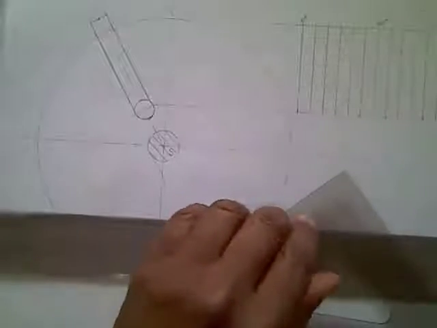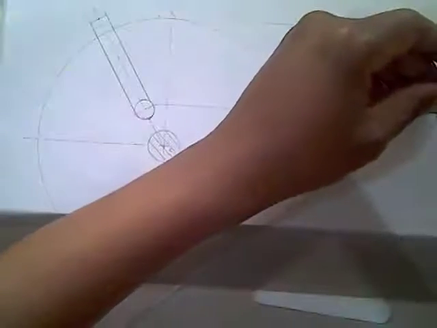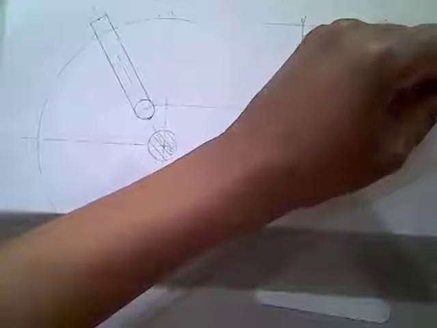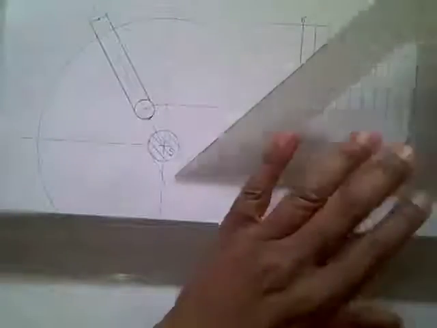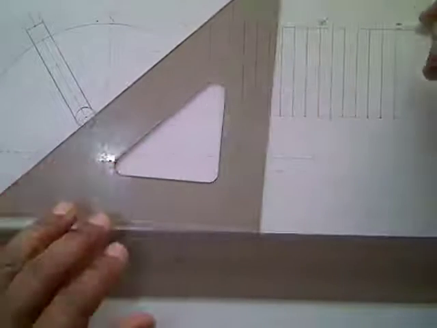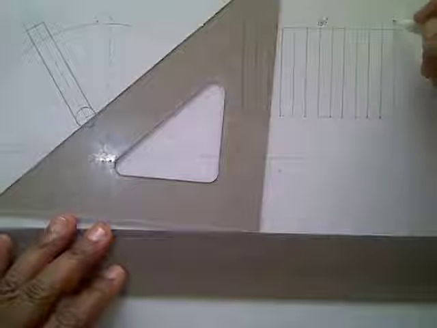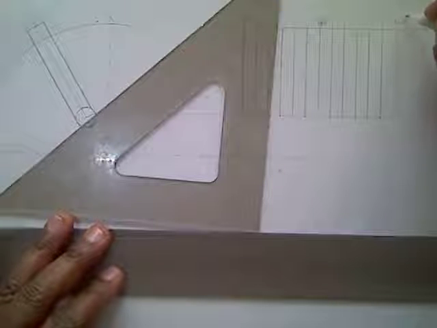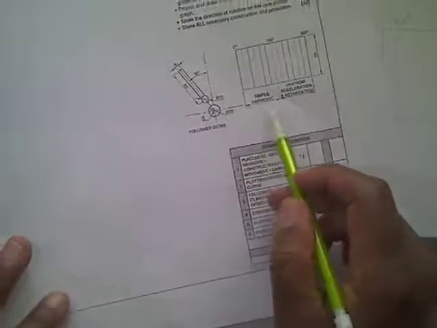The last one is 360. It's 360. You don't see the last one. I'll just lift my board so that you see 360 degrees.